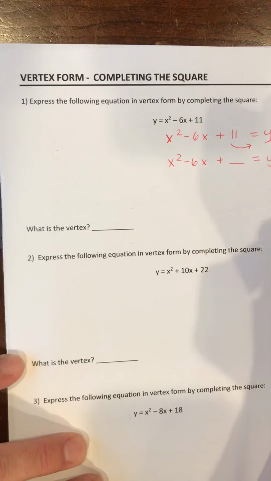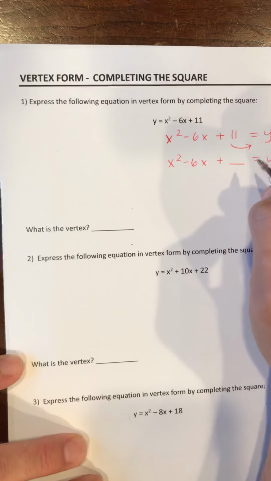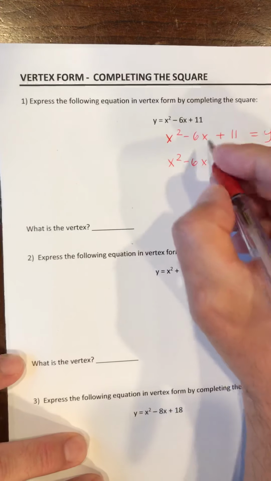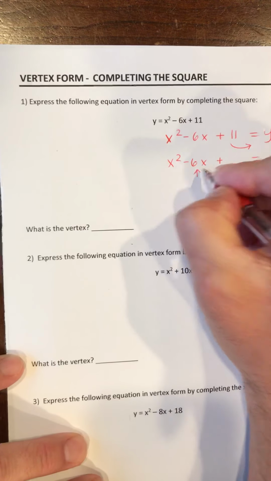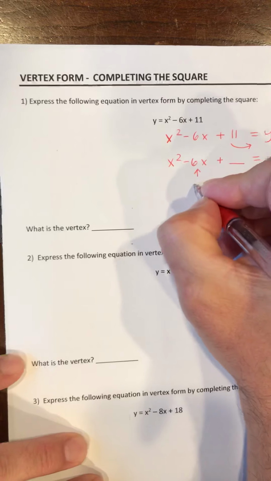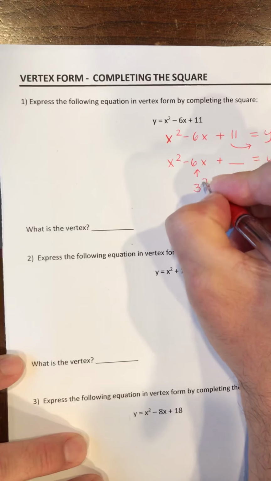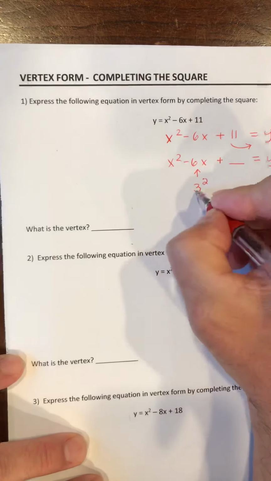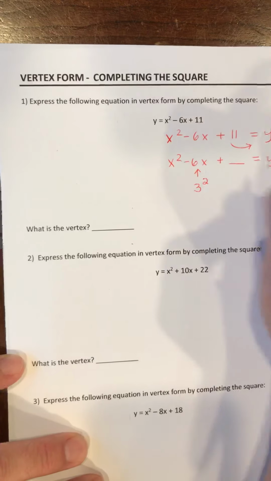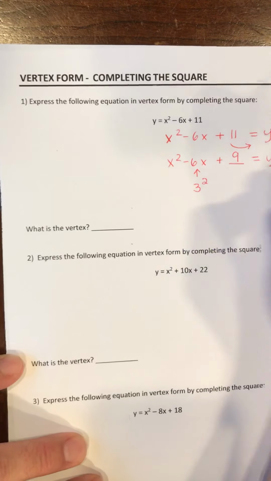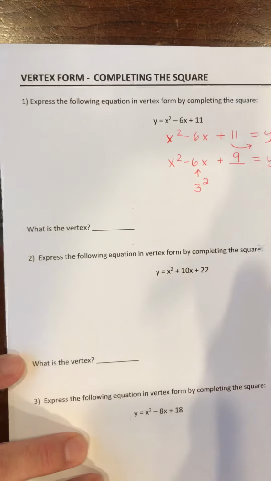Remember, completing the square: to complete the square, we take half of this number. So half of 6 is 3, and then we're going to square it. 3 to the second is going to be 9. That's what we're going to add on both sides of the equation.